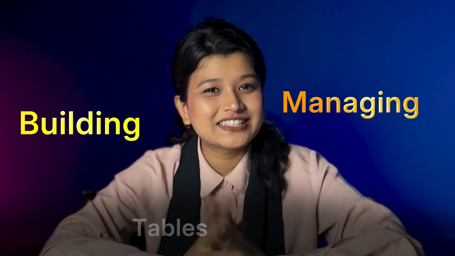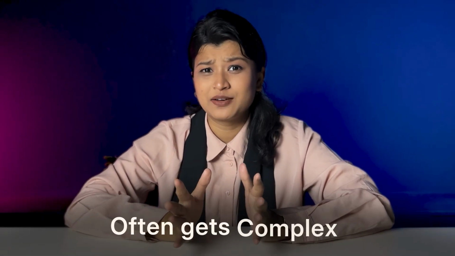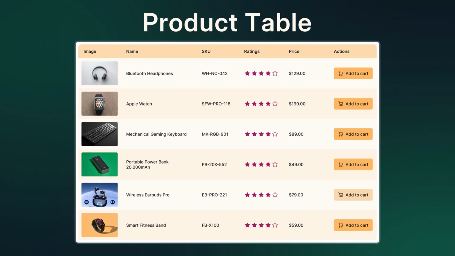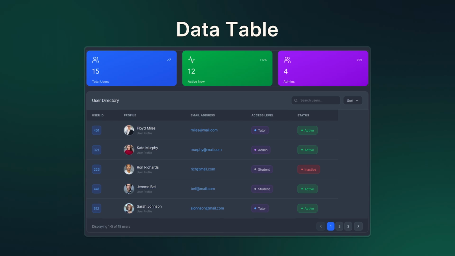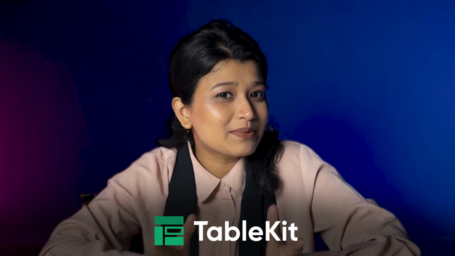Building and managing tables in Elementor often gets complex, especially if you need large tables like product tables, pricing tables, or complex data tables that need regular updates. That's why many users choose a separate table builder. With TableKit, the problem is solved.